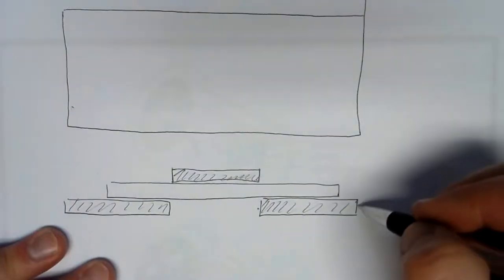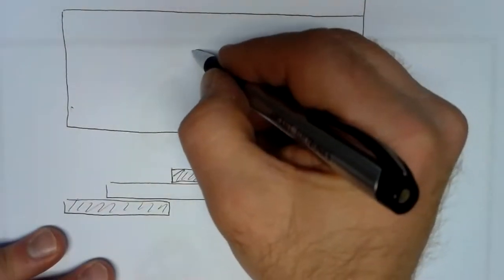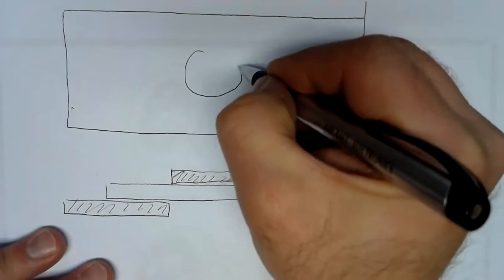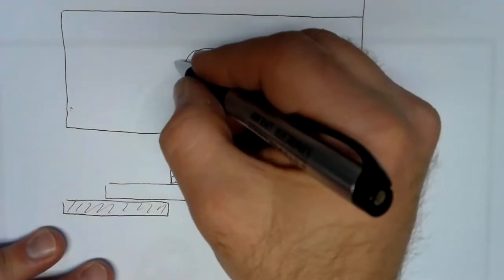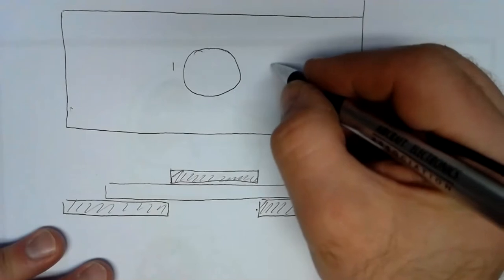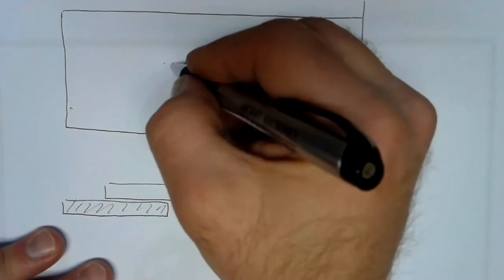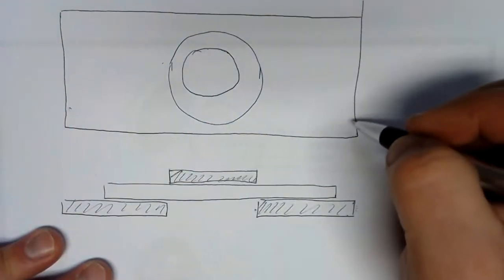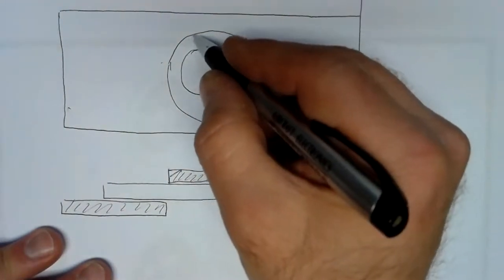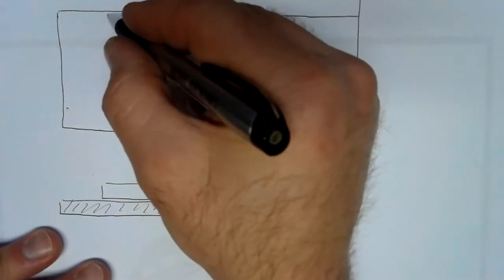This part here is the bottom support, and typically that support would have a hole in the middle of it, and I drew the hole the wrong size here. So let's try that again. The hole is going to be something closer to that. That's the hole in the bottom plate. Then we've got our piece of sheet metal on top.